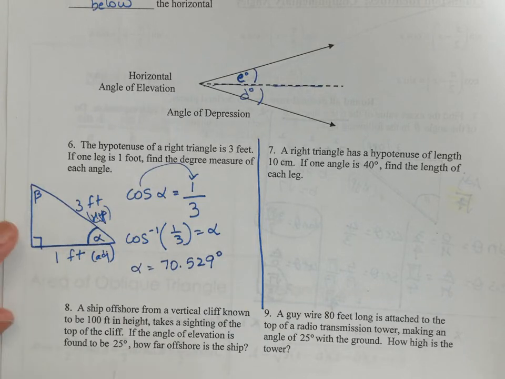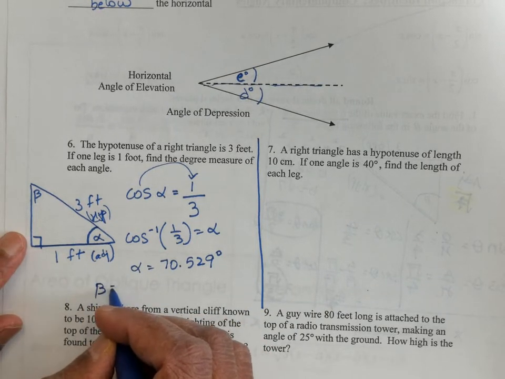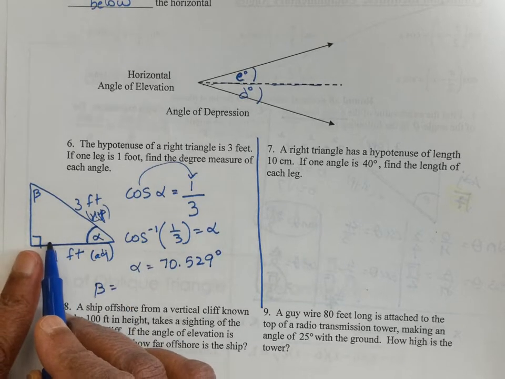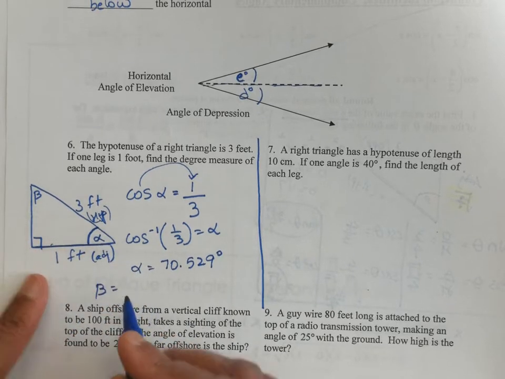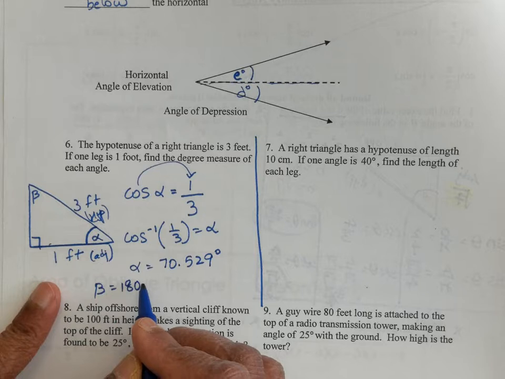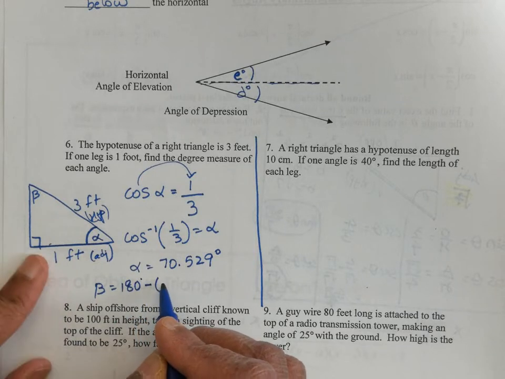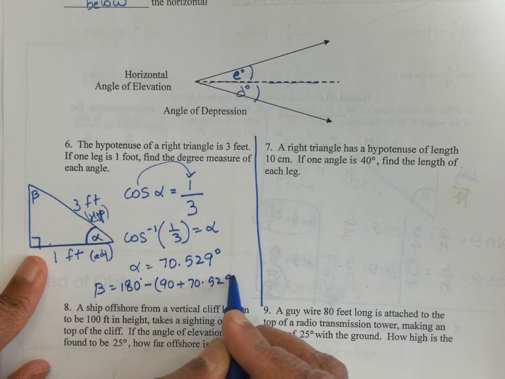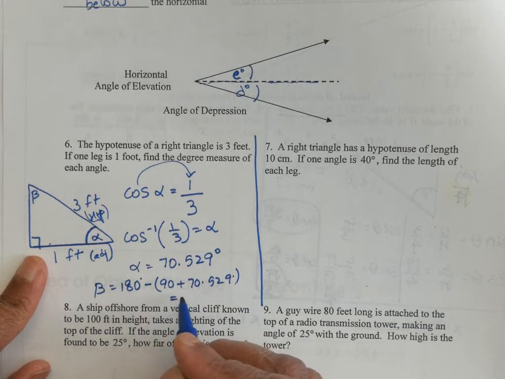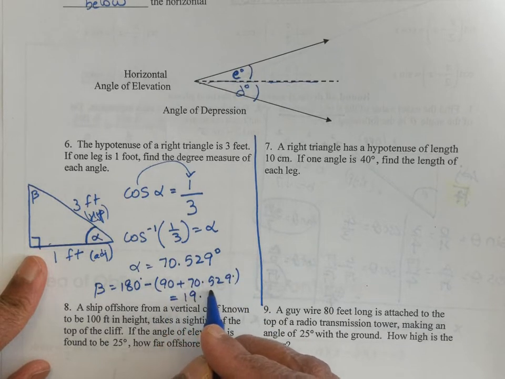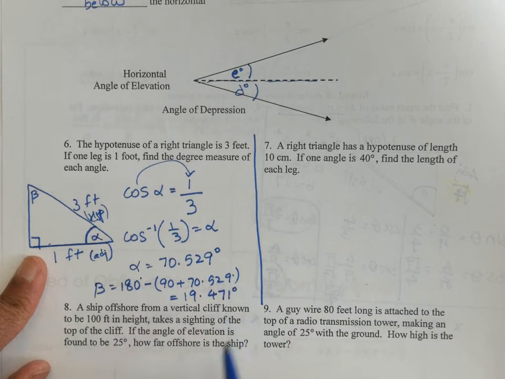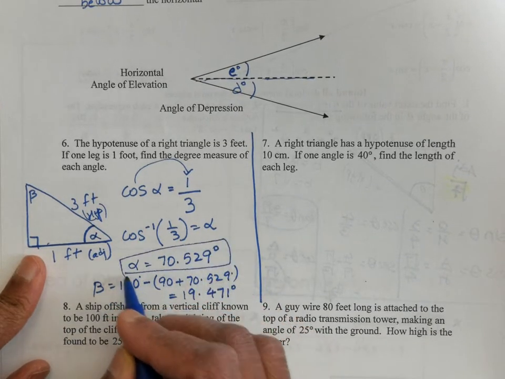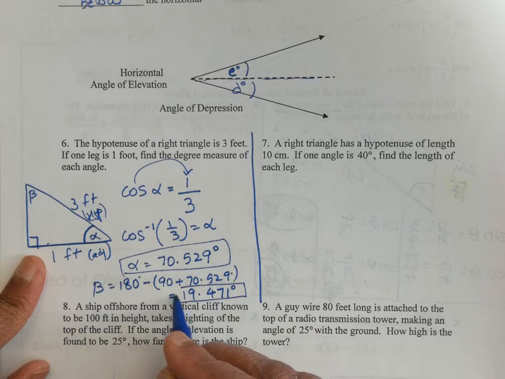And now it's easy for me to find beta. I don't have to do anything special for beta, because anytime you know two angles of a triangle, you can find the third by subtracting from 180. 180 minus the sum of 90 plus 70.529 should give you 19.471 degrees. So this is your alpha and this is your beta.